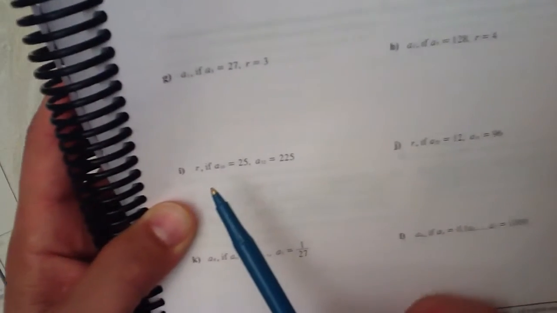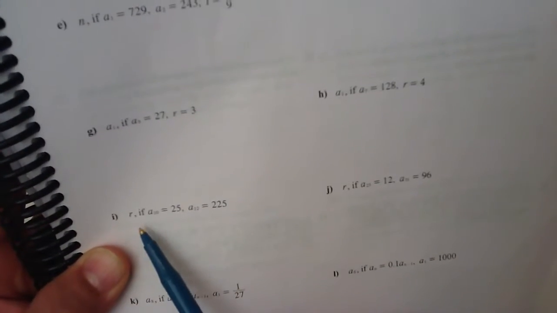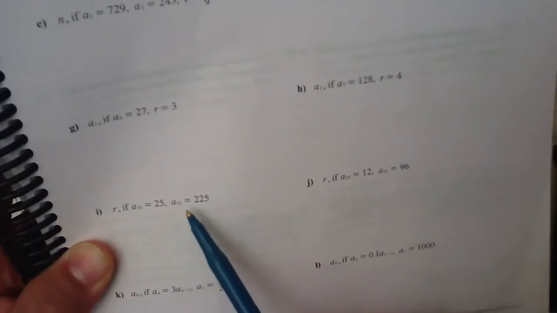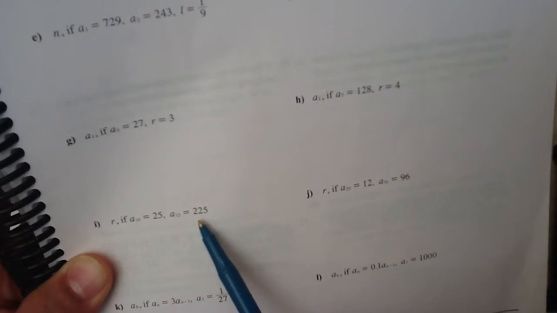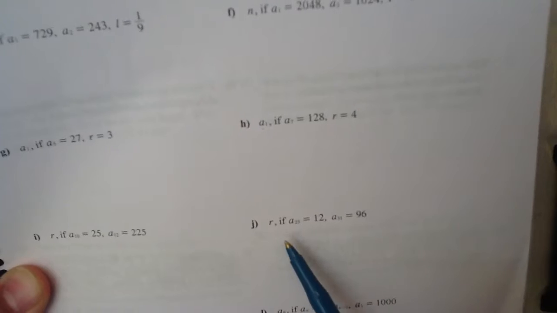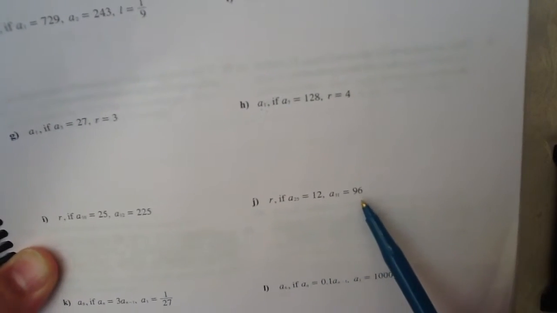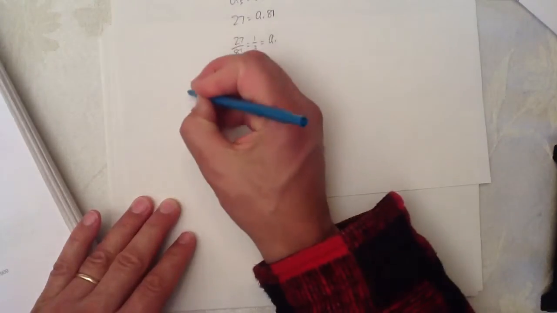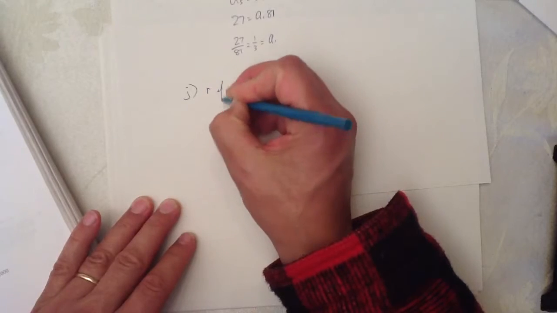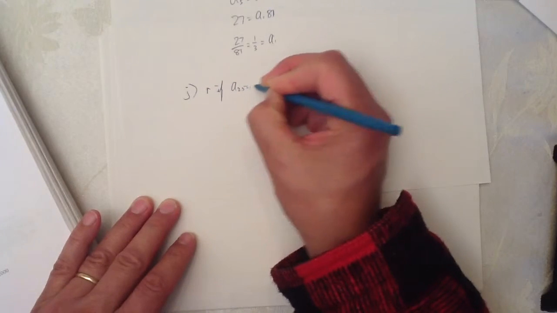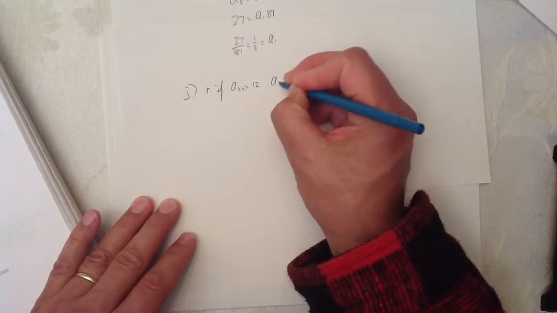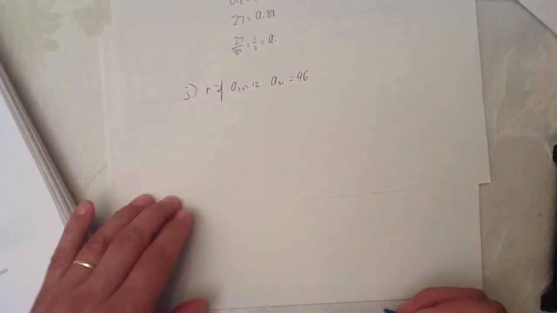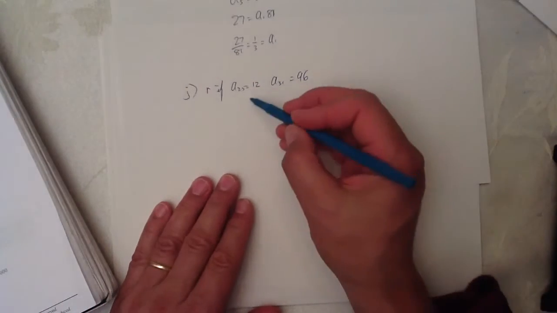Let's see if we can find something challenging. Let's look at these two here. Find R if A10 equals 25 and A12 equals 225. Too easy. Find R if A25 equals 12 and A31 equals 96. There's a challenge. Let's do that one. So we're going to find R if A25 equals 12 and A31 equals 96. Well, once again, not playing that game.